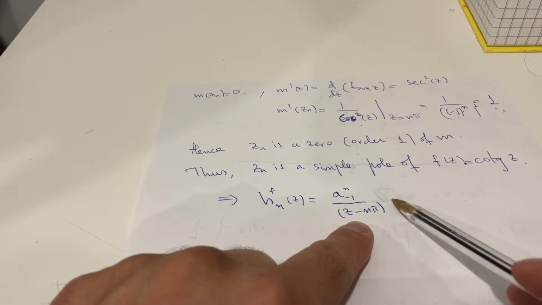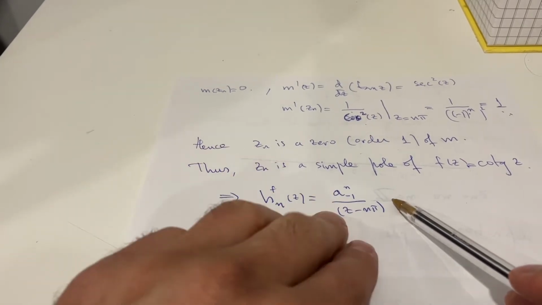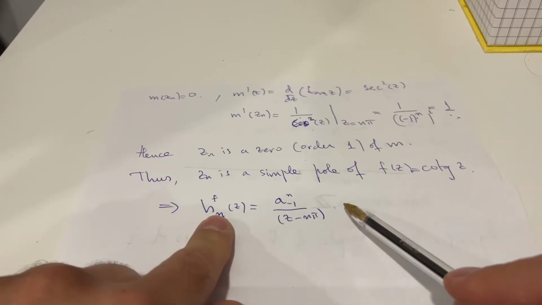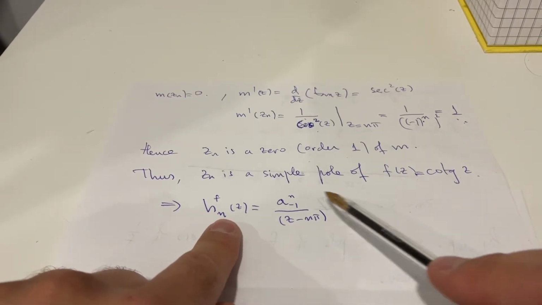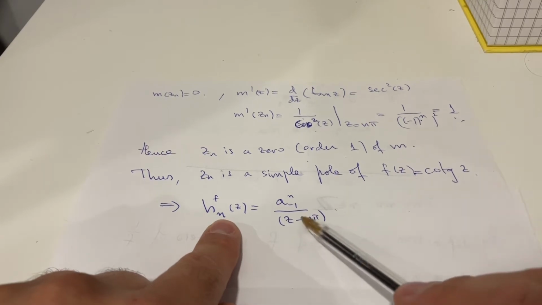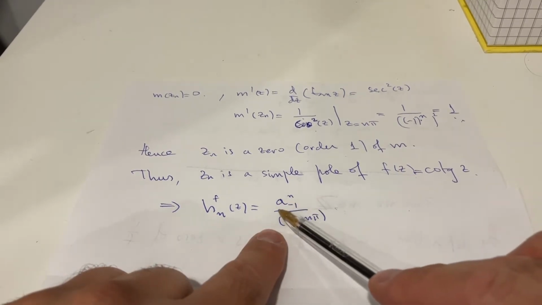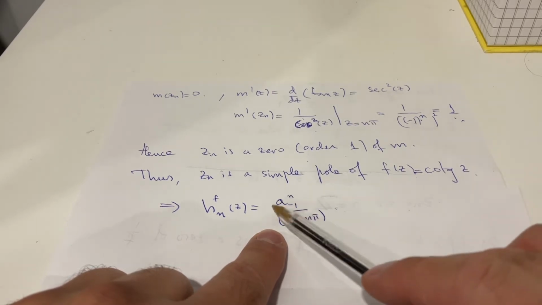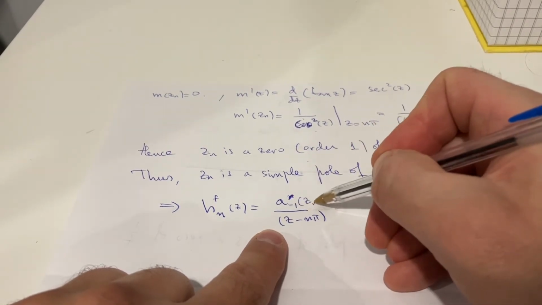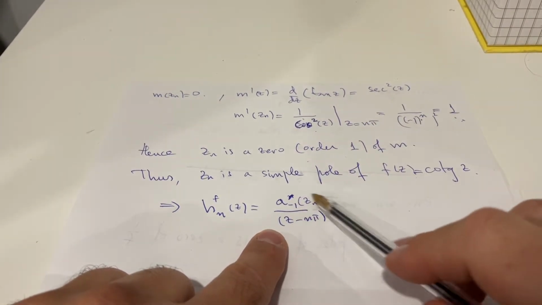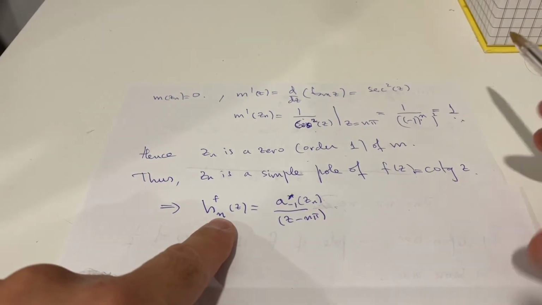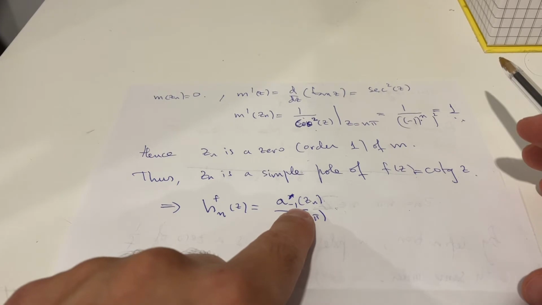Remember that the constant term doesn't belong to a principal part. It belongs to the Taylor part in the Laurent expansion, okay? So the principal part at that point, Zn, looks like this. The question is, what's the value of this constant, a minus 1 of Zn? We can write even here Zn, because this coefficient is associated with this singularity, this pole.